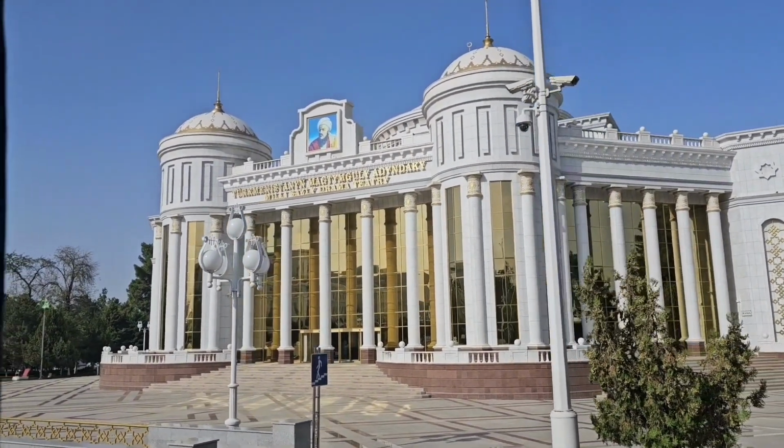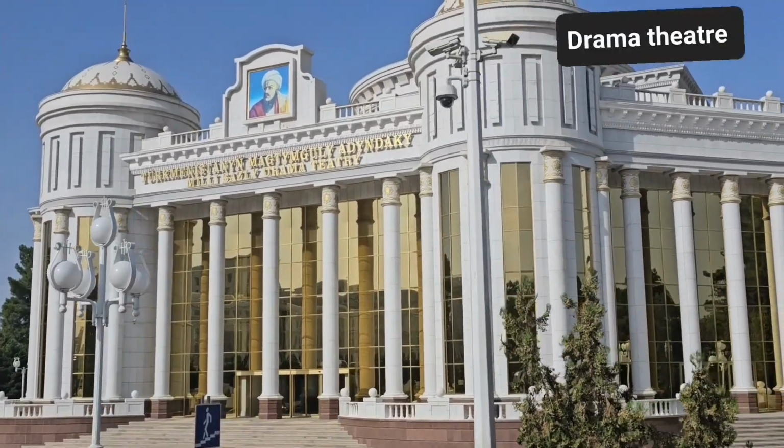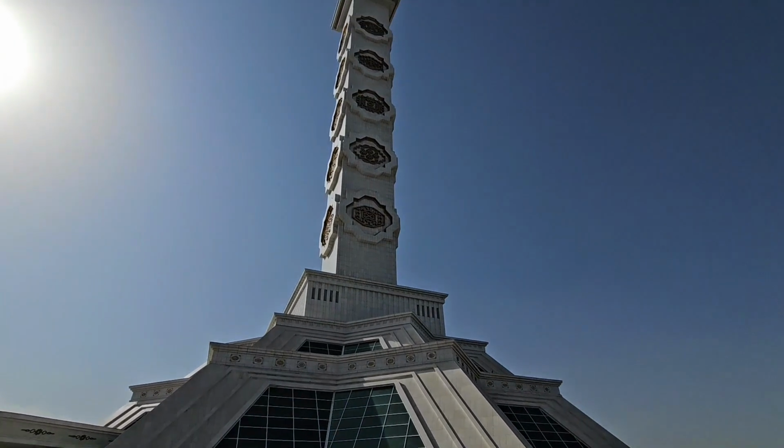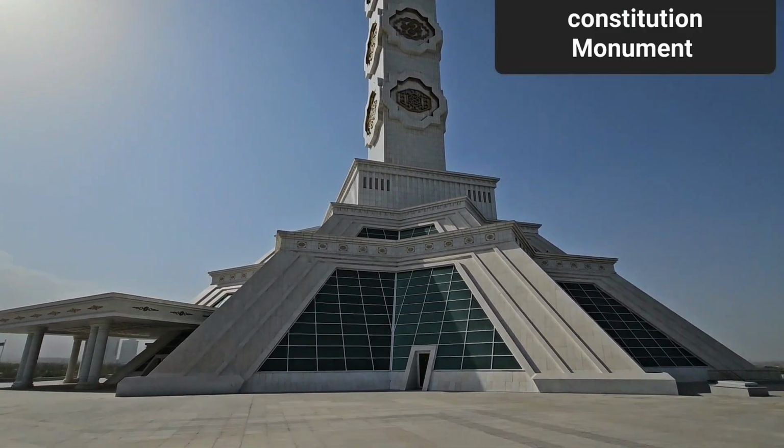That's the drama theatre. So we're about to get to the Lenin statue. So this is the Constitution Monument.